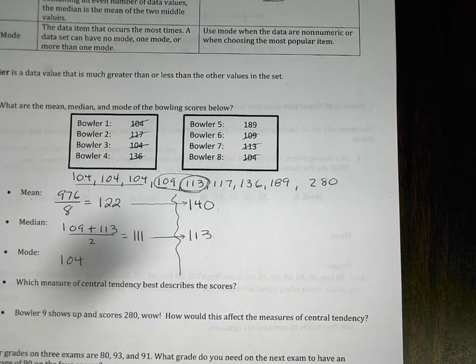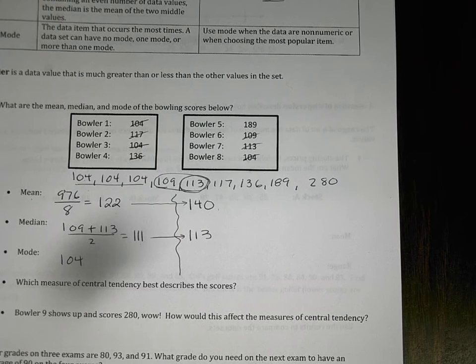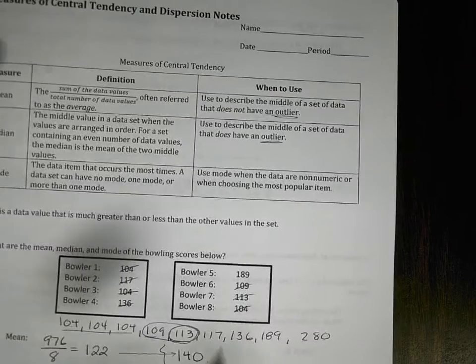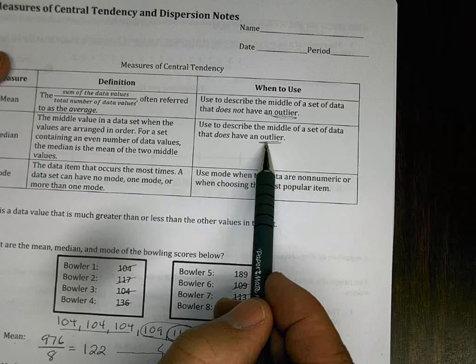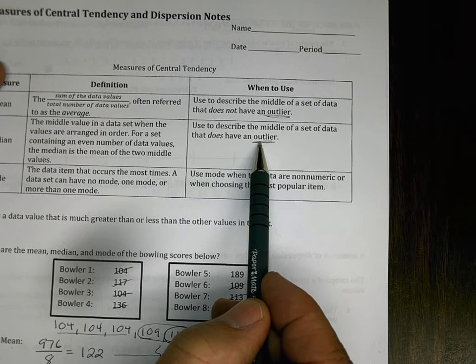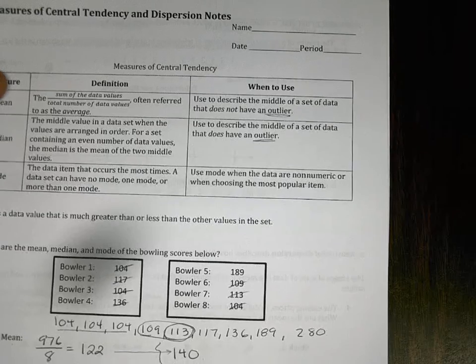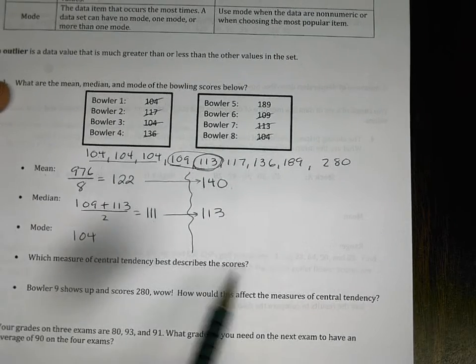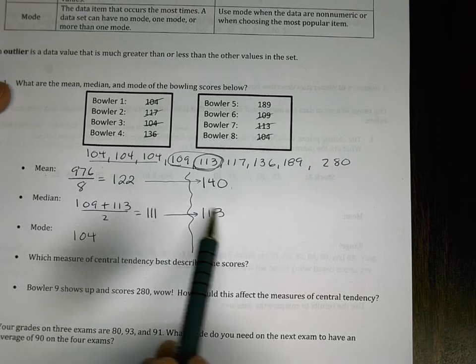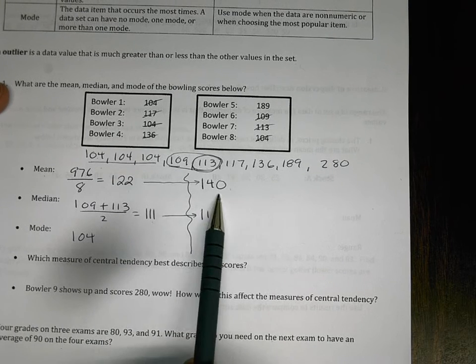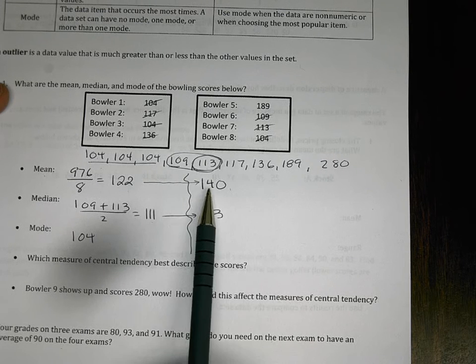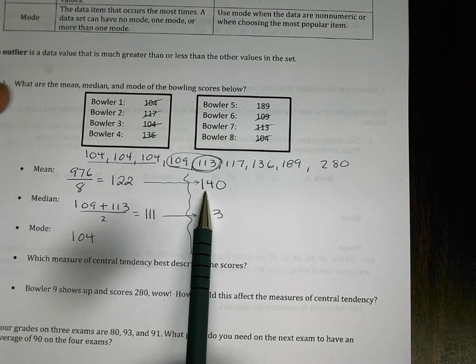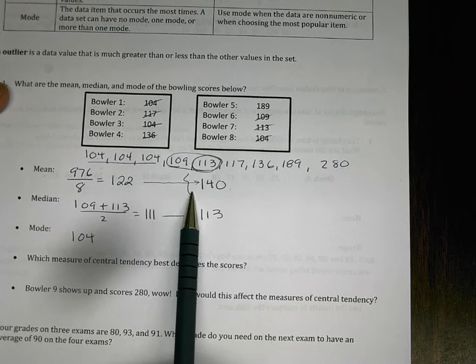You can see that the median is less affected by an outlier, isn't it? So this says use it to describe the middle of a set of data that does not have any outliers. It does work best when there's no outliers, but you can see that even though there is an outlier here, the median doesn't change as much as the mean, does it? Okay, so sometimes if there's an outlier, the median is still probably better to use than the mean, isn't it?